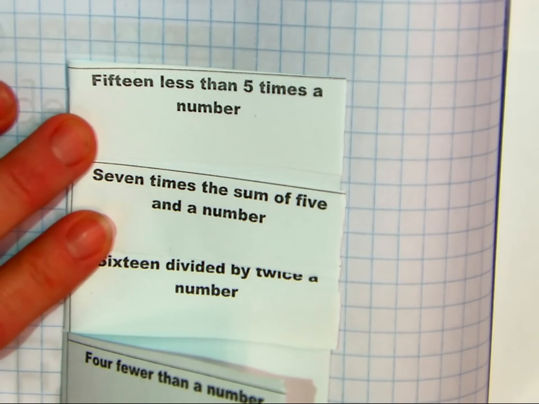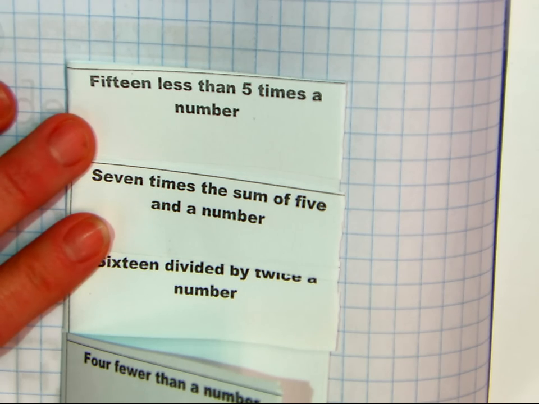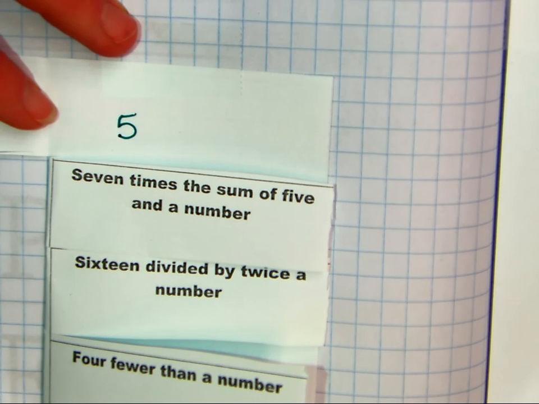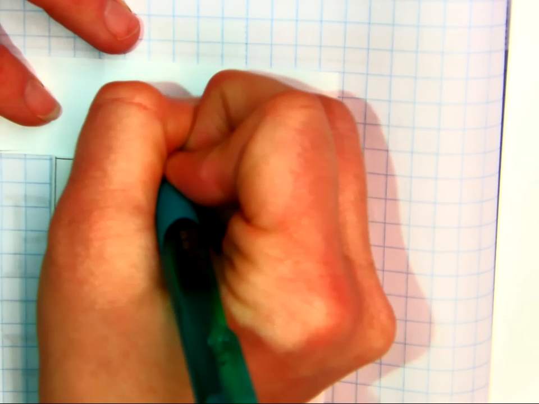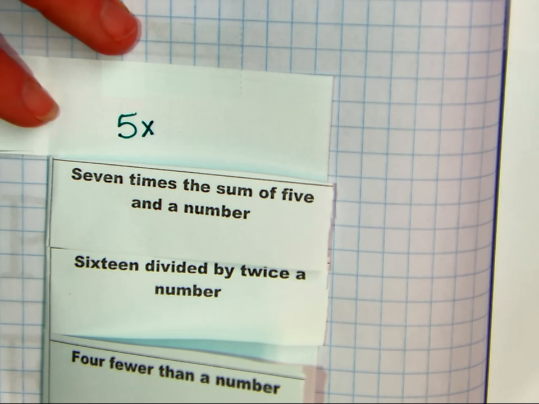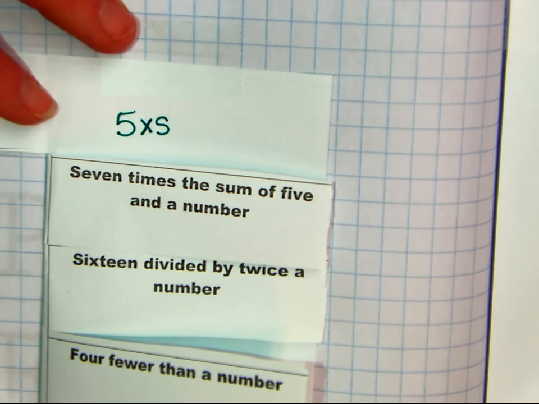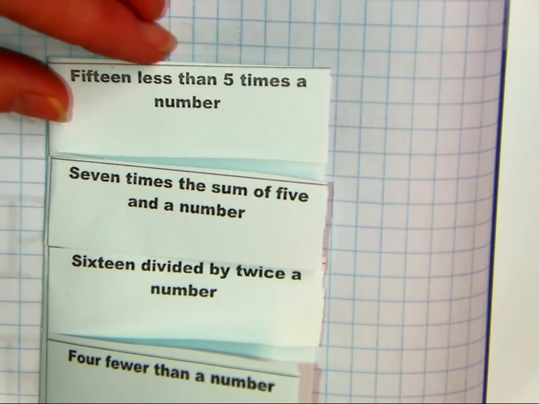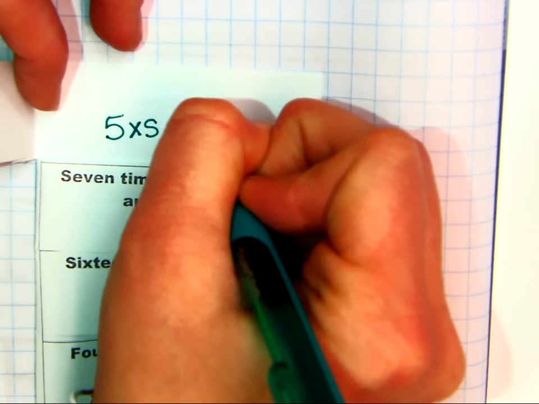All right, so the first one says 15 less than 5 times a number. So we're going to start with the 5 times a number, okay? We have 5. Class, what does times refer to, what type of operation? Multiplication. So 5 times a number. When I have a number, what am I referring to? I said that just a minute ago. A variable. So let's give it an S for Sierra. So 5 times S, and then I have 15 less. So I would have 5 times S minus 15.